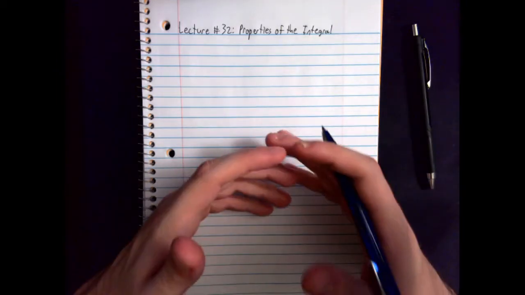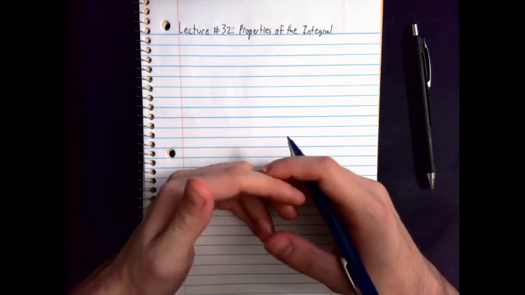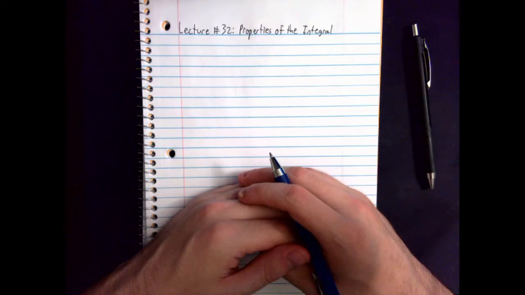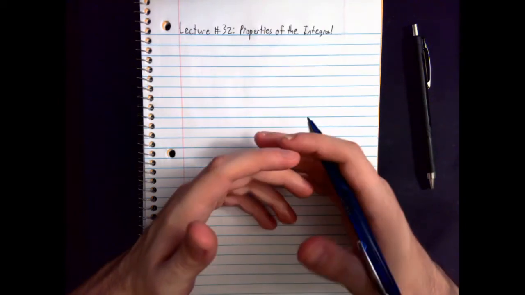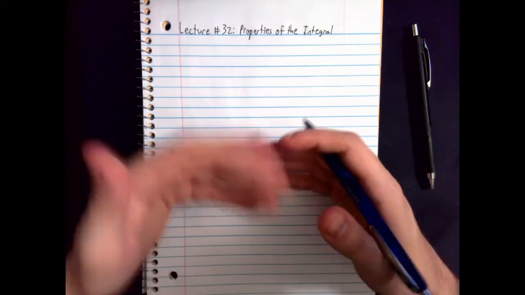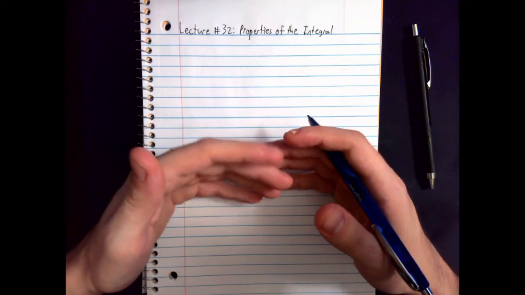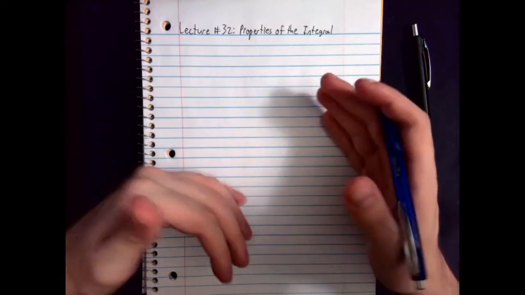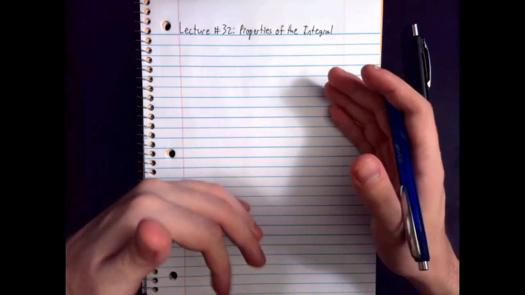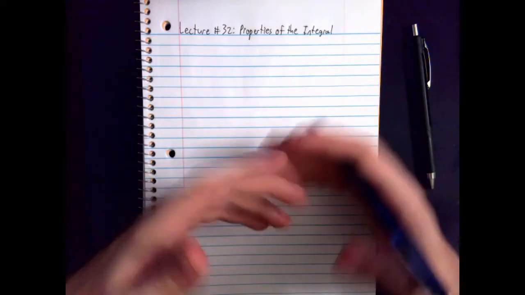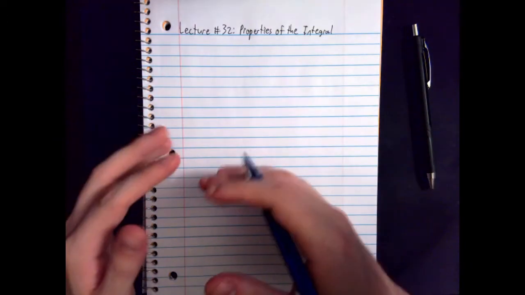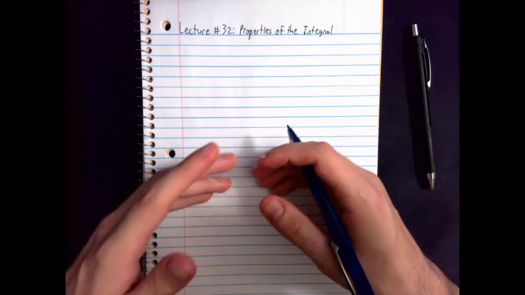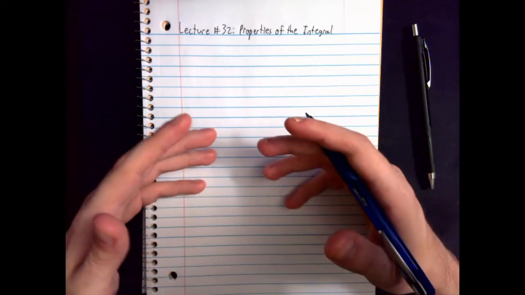So in today's lecture, what I want to talk about are some of the properties of the integral that we're going to use when we do computations with the integral. Most of these properties are going to come from either the fact that the integral is a limit, so some of the properties that we have about derivatives carry over to integrals because both of them are limits, and those properties are just being derived from that fact. Or there's sort of some geometric aspects of the integral that we can use to derive properties about the integral.